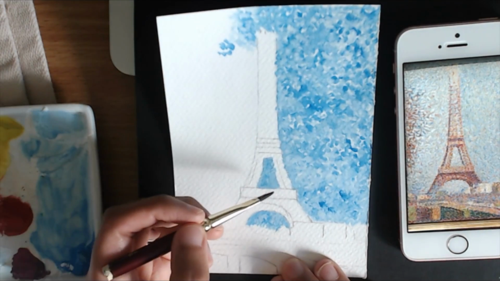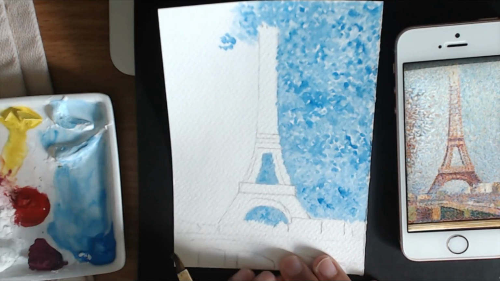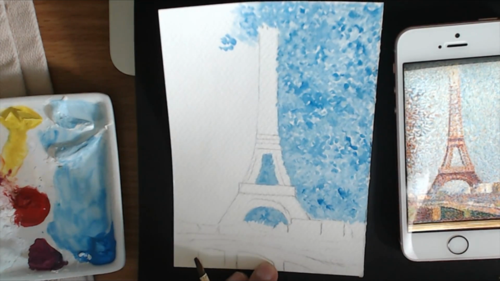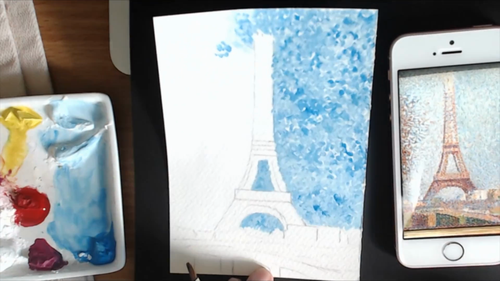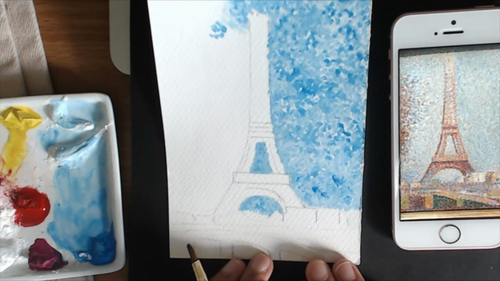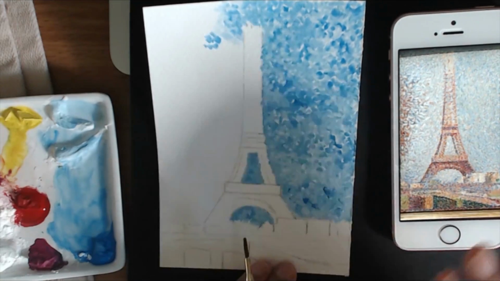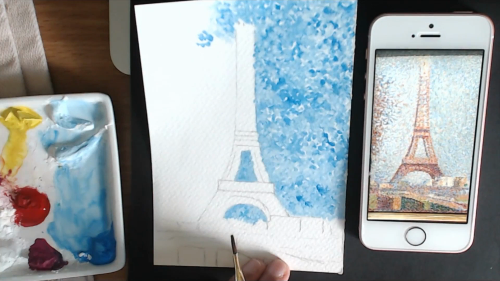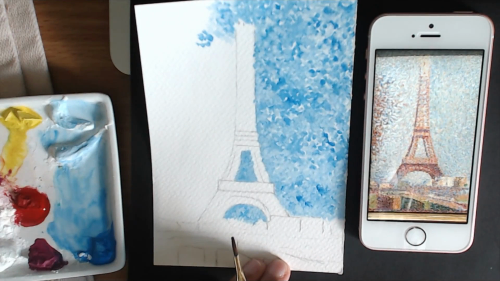Let's go on to the tower side. Now what I see here is yellows and reds and blues. So I think the smart thing to do is to make sure I don't make my colors muddy. So again, I'm going to start with the yellows first, and then after that let's go in with our reds, and then let's go in with our blues. Okay, so it looks like the tower is a rusty color. It's almost sort of Golden Gate Bridge colored in this painting, but it's not really copper.